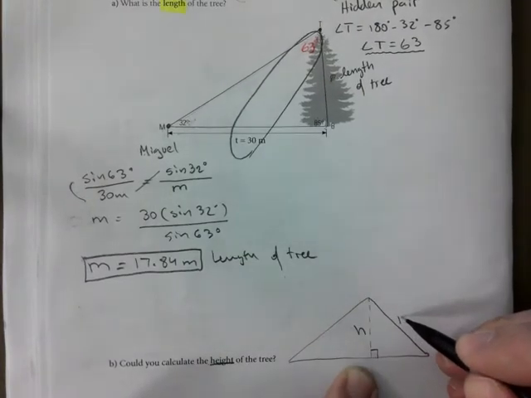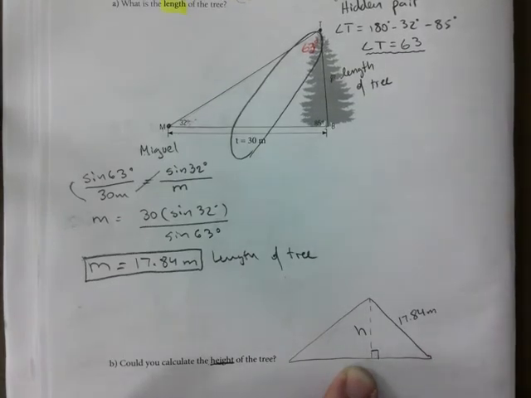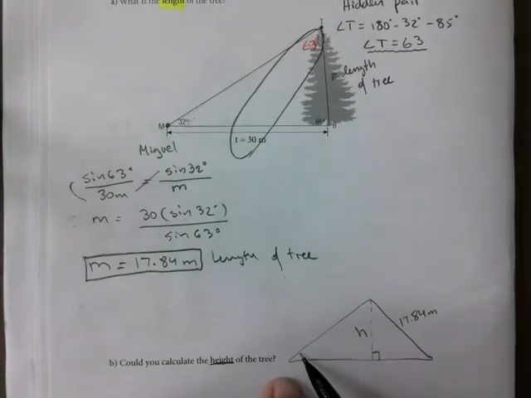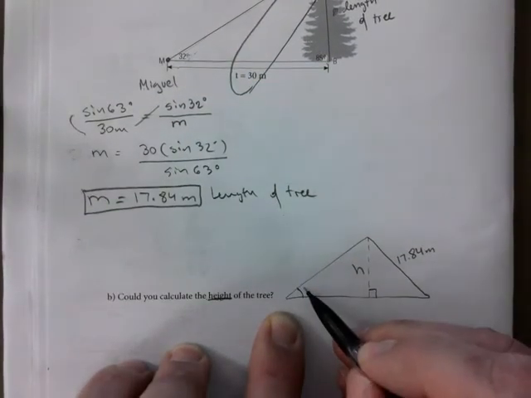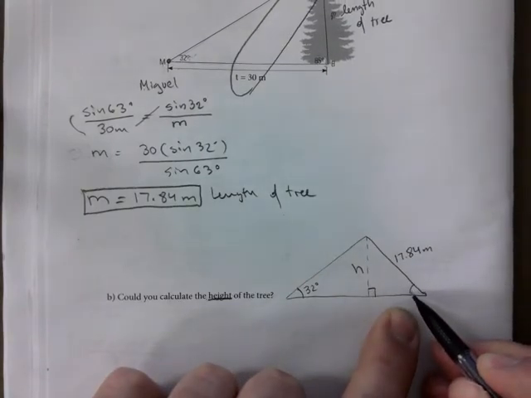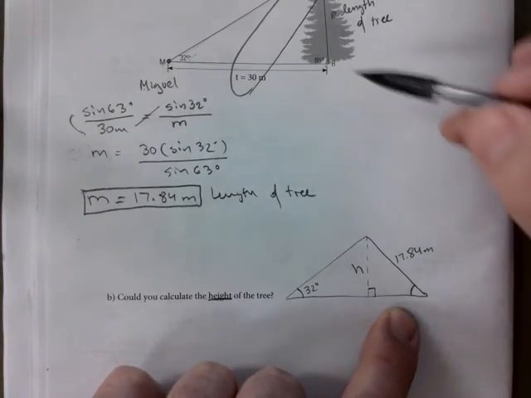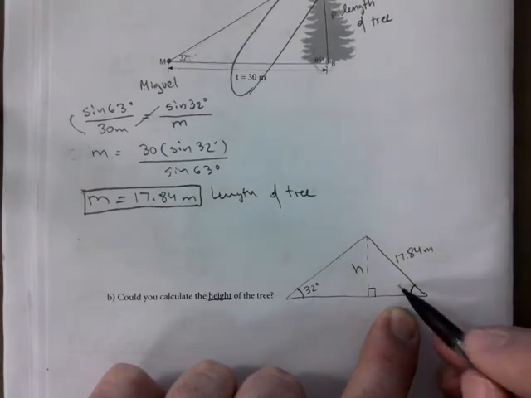It makes a 90. So that's the height. This is 17.84. What else do we know? We know that this angle here, this angle on this corner is 32 degrees. This angle over here is what? 85, right? That 85 stays there.